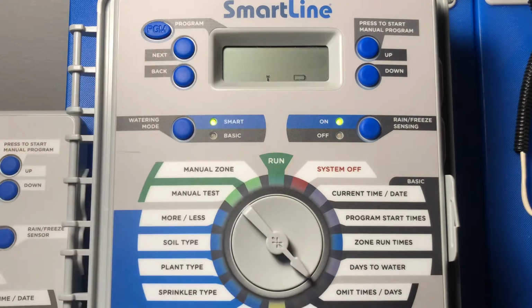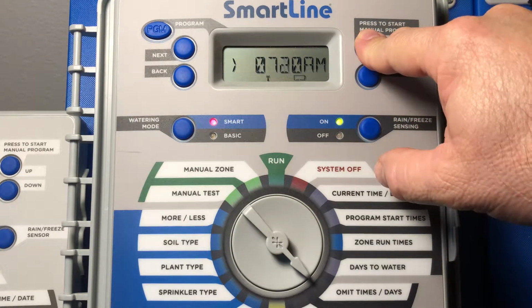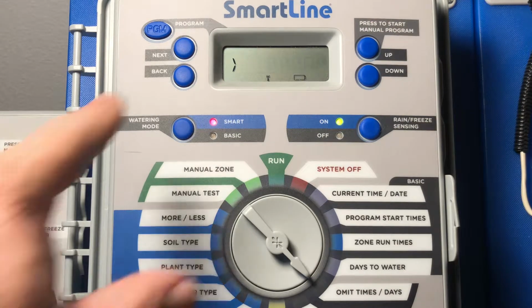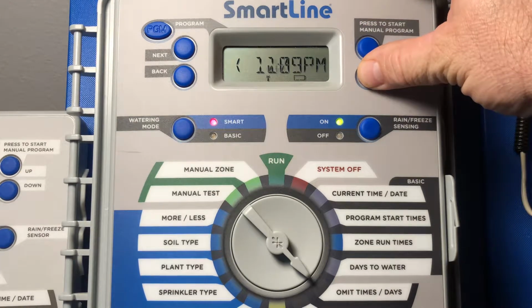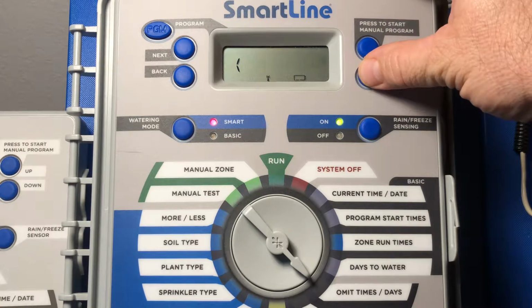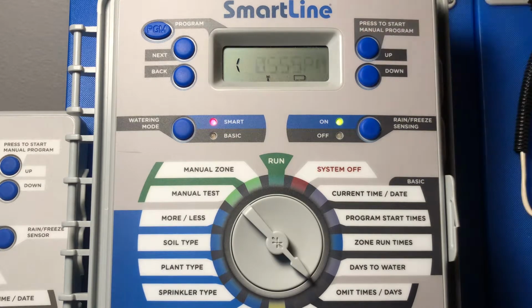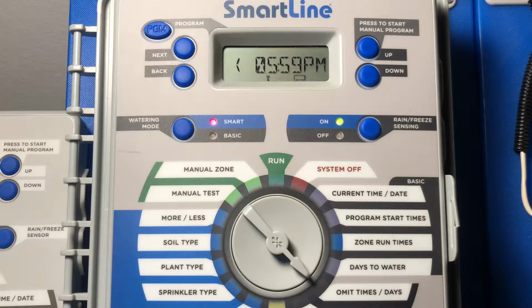So we press next, and as you can see, there's none set. Using the up button, we can adjust the time to 10 a.m. This is when the non-water window starts, and we press next, and we'll set when the non-water window ends. I'm going to set that for 5:59 p.m. so that if I wish to resume irrigation at 6 p.m. when I'm allowed, it will do so. So we've currently set that window from 10 a.m. to 5:59 p.m.